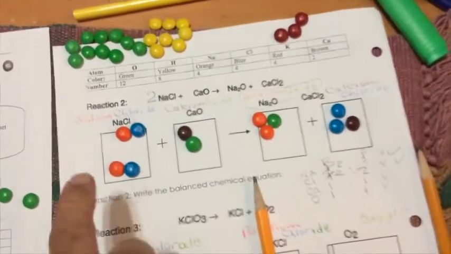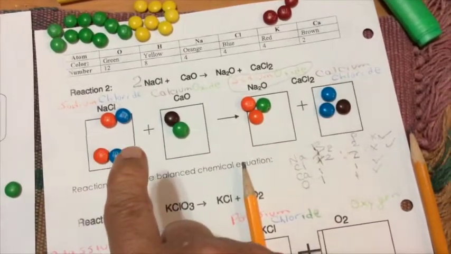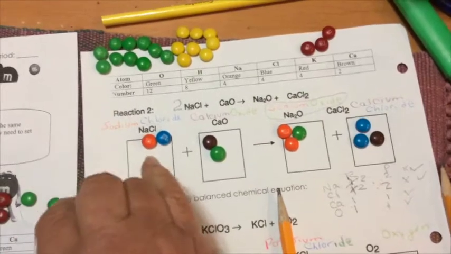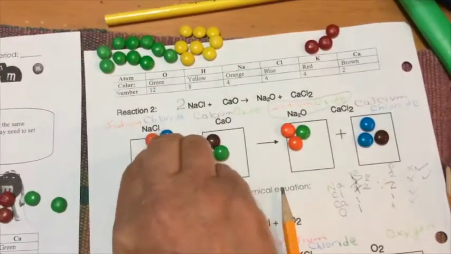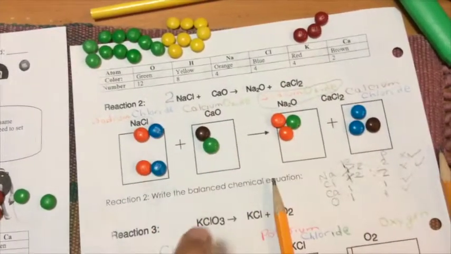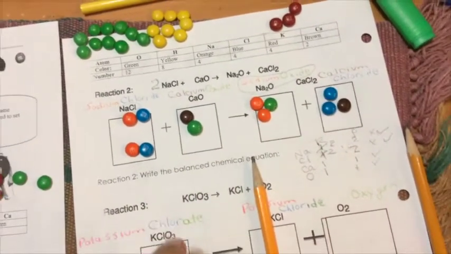Okay. So I couldn't just create this. I had to just rearrange my atoms. Okay.